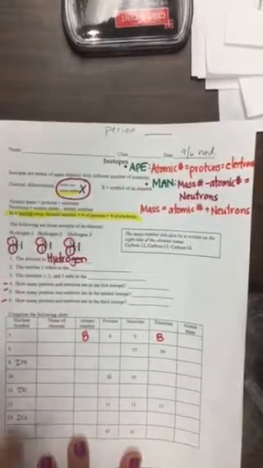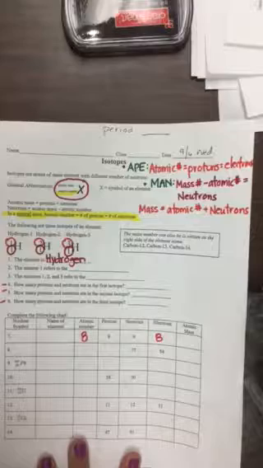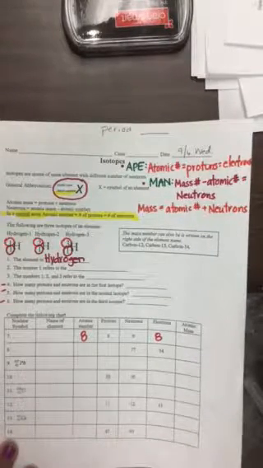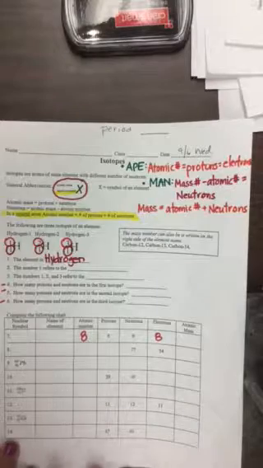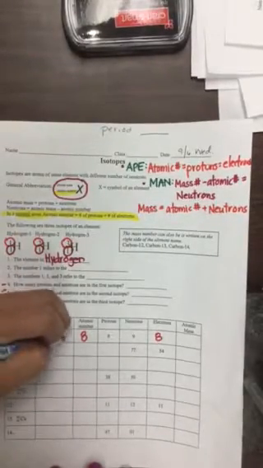8. In order to find the name of the element, you would look at the periodic chart and you would look at atomic number 8. Atomic number 8 is going to be oxygen. So the name of the element is oxygen.